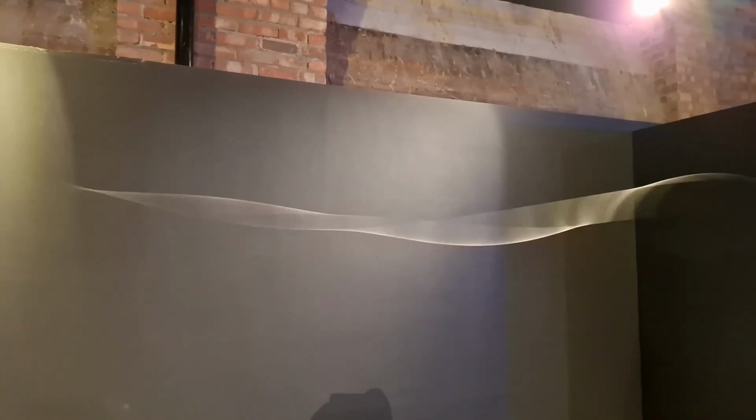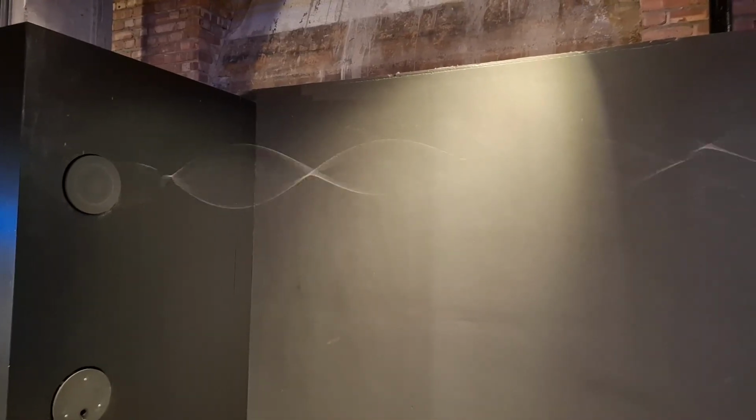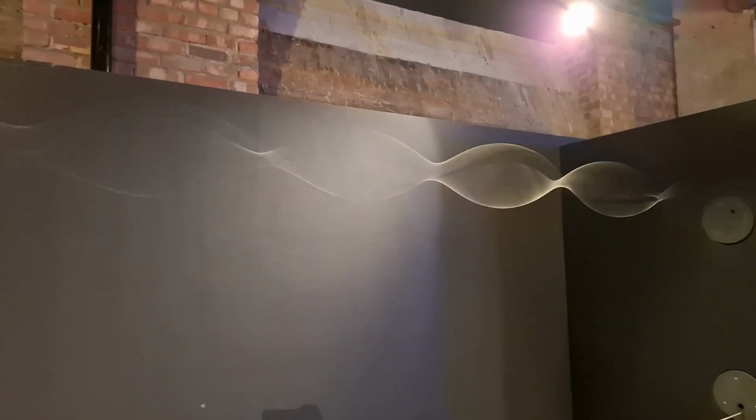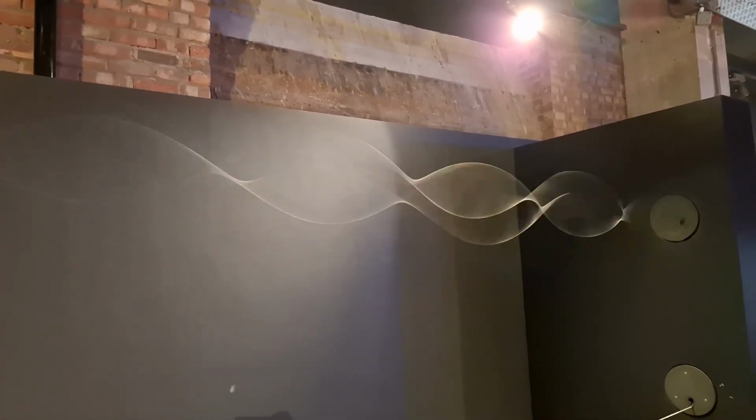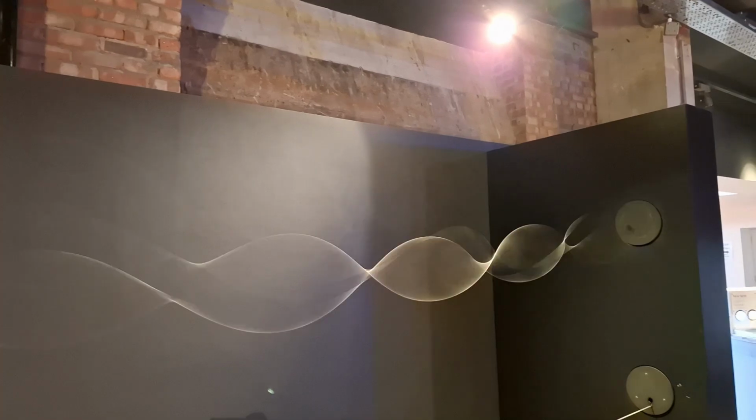So if I increase the speed of the left hand one, it goes really fast and interacts with the one on the right, and you'll get this spiral pattern. And you can see the waves interfering as one comes from the left and one comes to the right. If I increase the speed on the right hand one to match the left hand one, you'll see a nice little pattern appearing.